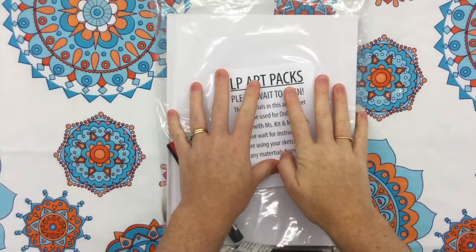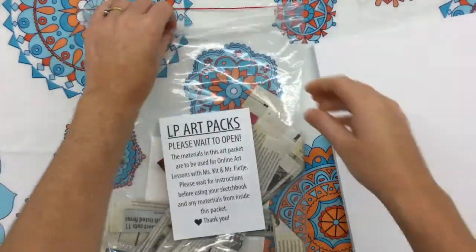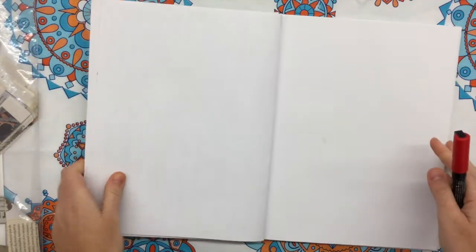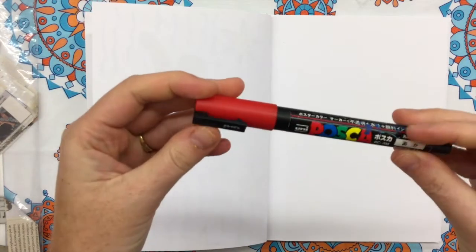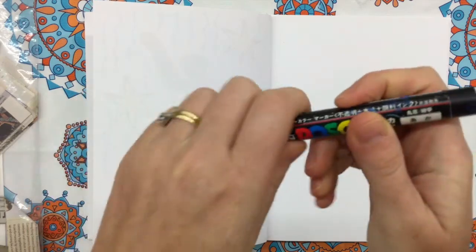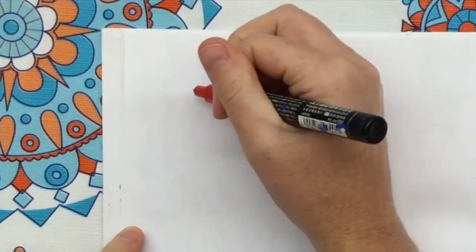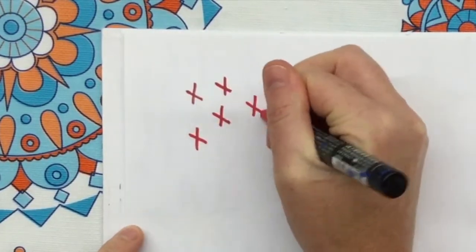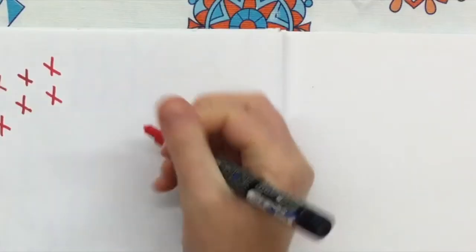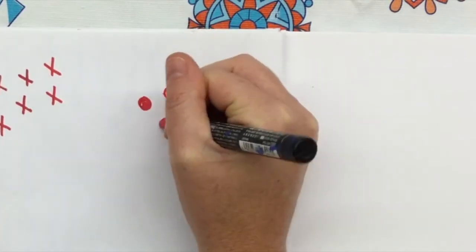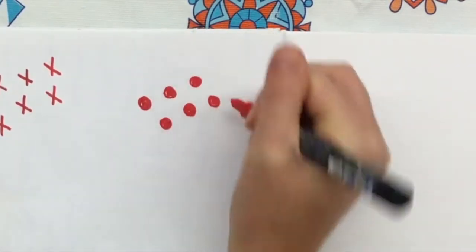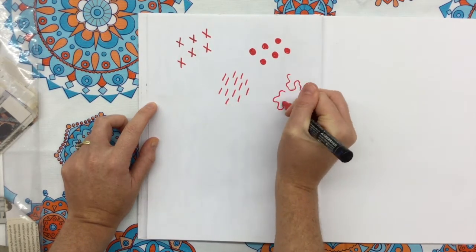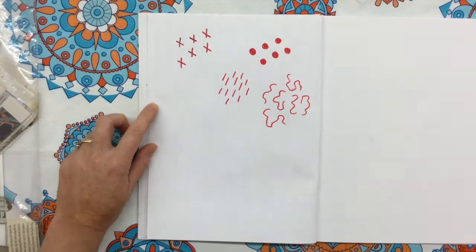Once the form is dry, we will go back into our art pack to get our sketchbook and the Posca paint marker. Open your sketchbook to the next available page. Now this paint marker is special because it has paint inside. Our next task is to start practicing different patterns we will add to our forms. Play around with different shapes and lines. I've done X's, circles, straight lines, zigzags. The point is you want to pick a line or a shape and repeat it as closely as you can over and over again.